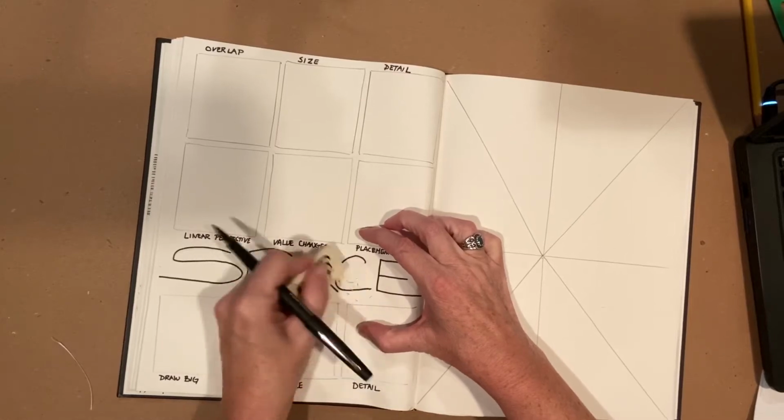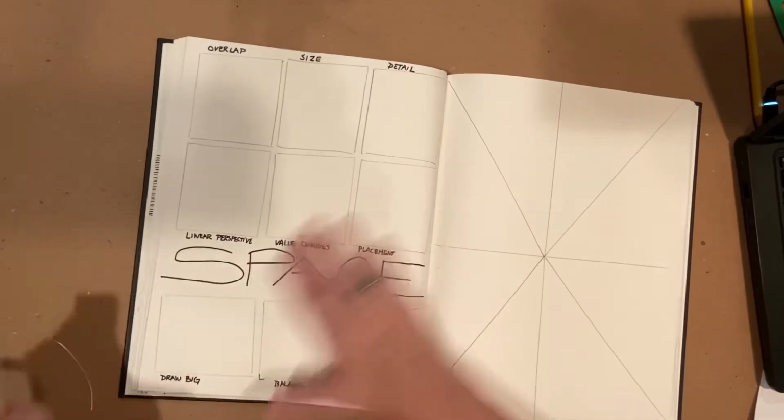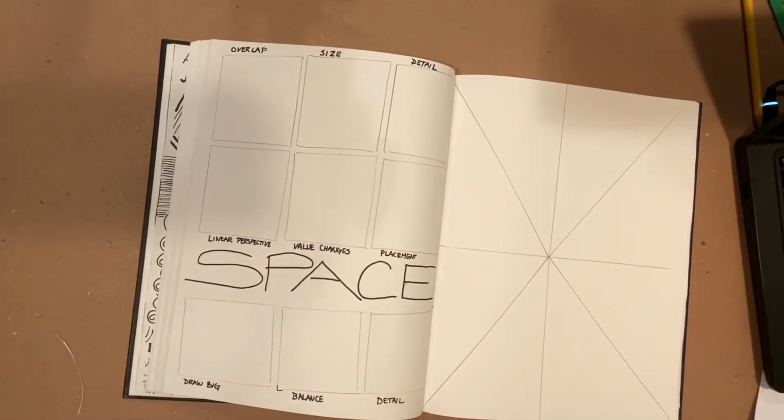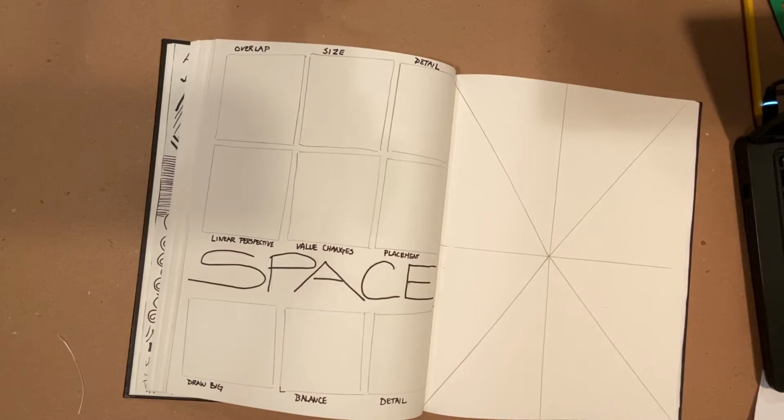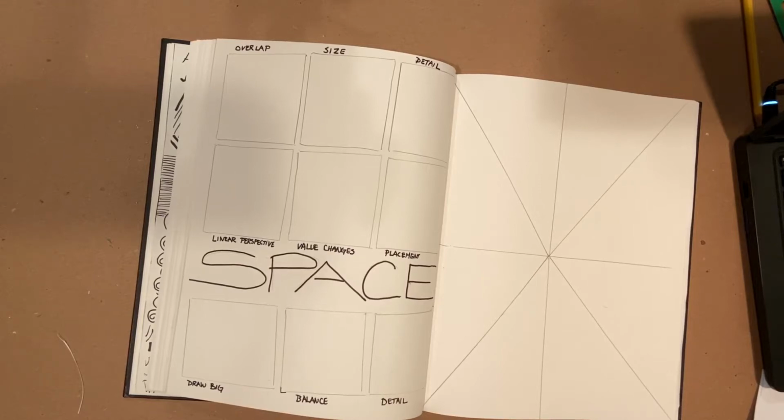It is also about composition, how you arrange things within your paper, if it follows the rule of thirds, if it's symmetrically balanced, if you fill the whole space, if you draw it big, however you make decisions based on where you're going to put something in an image, that has to do with space. And then it also has to do with positive and negative.